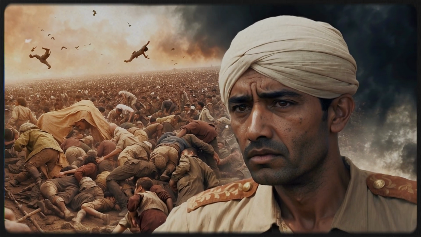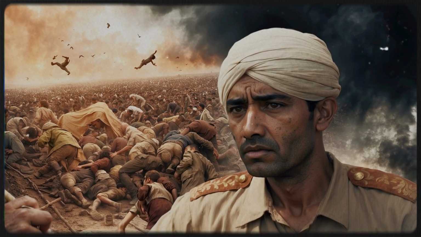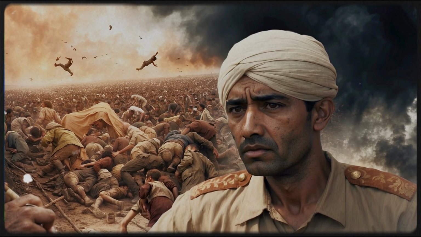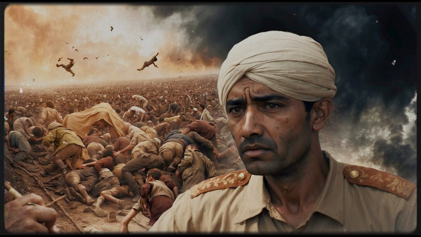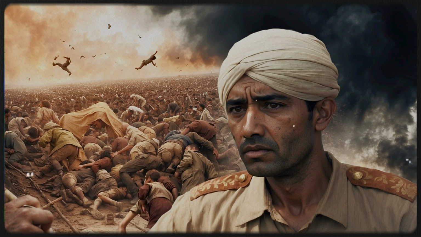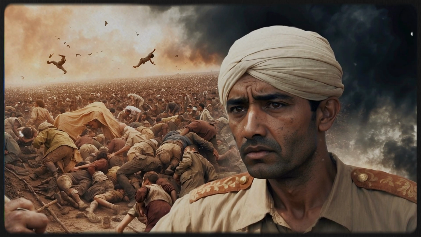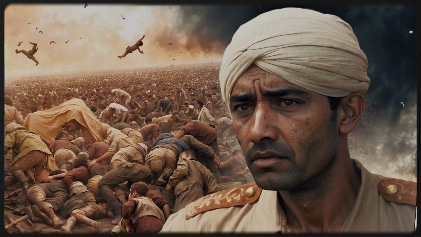The partition of India into India and Pakistan in 1947 was a painful chapter, marked by religious conflicts, forced migrations, and communal violence. The demand for religious identity led to conflicts that left deep scars and affected the cultural and political landscape of both nations. It was a turbulent time, marked by communal conflicts that tested the social fabric of the newly independent nations.